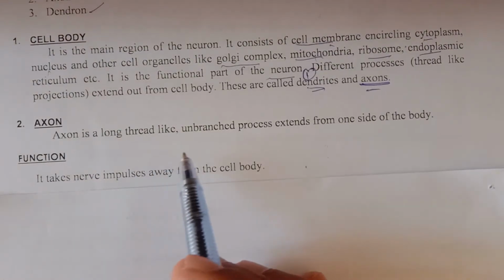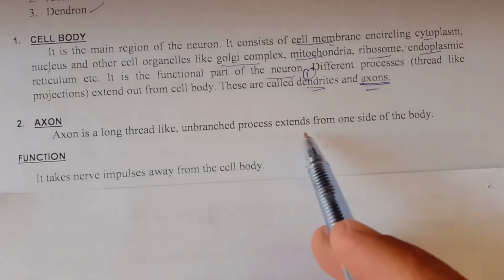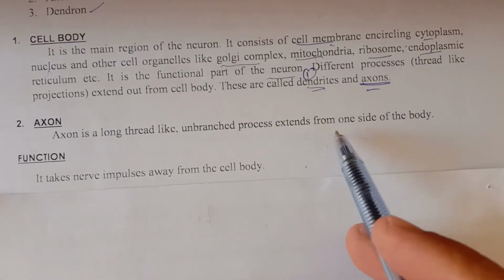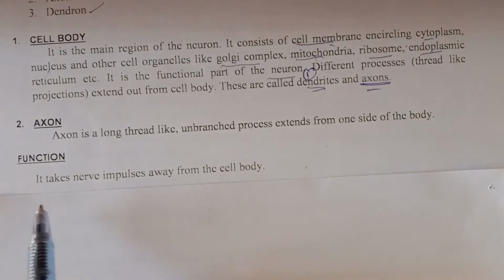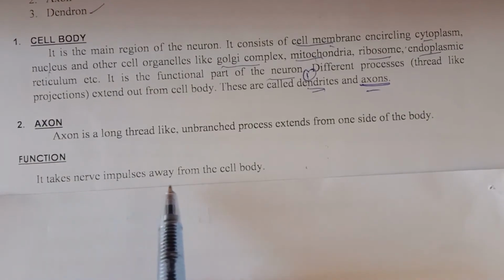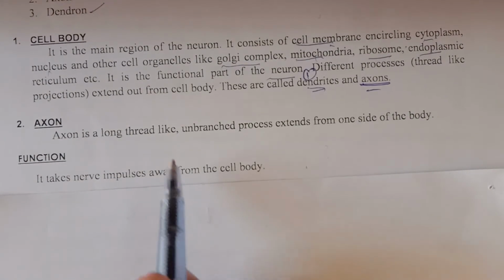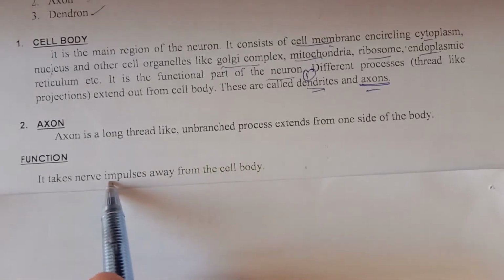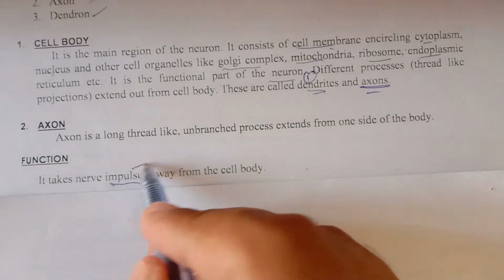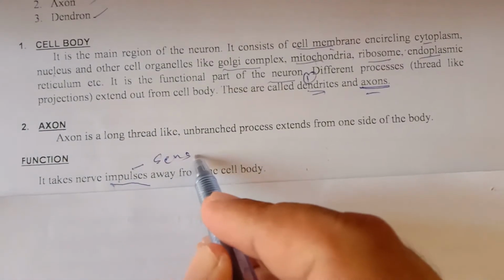Axon is a long, thread-like, unbranched process extending from the body of the cell. It takes nerve impulses away from the cell body. Axon carries away the nerve impulses. Nerve impulses mean sensation.